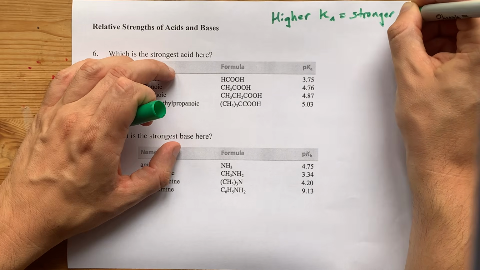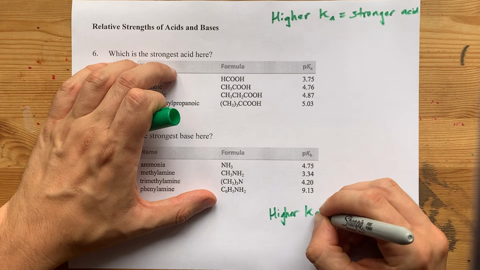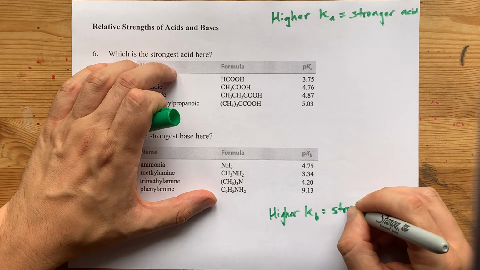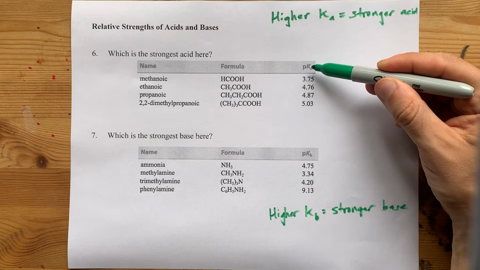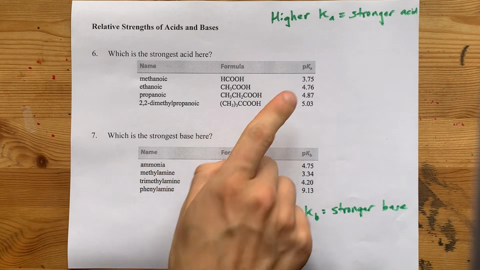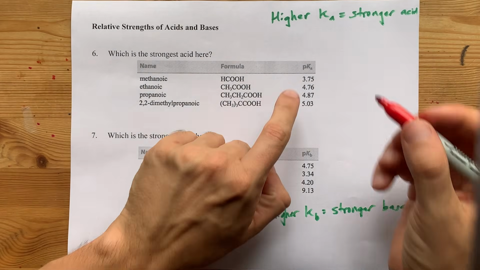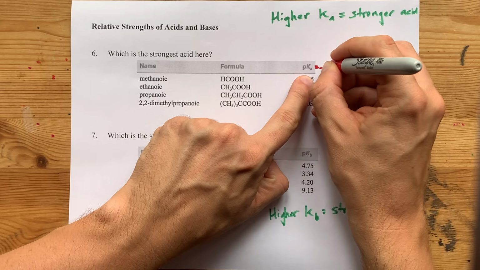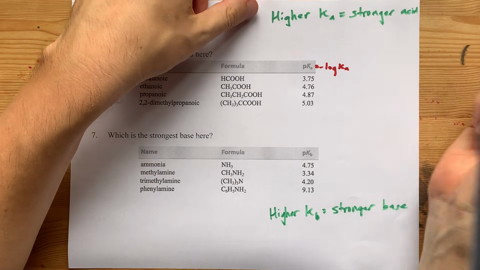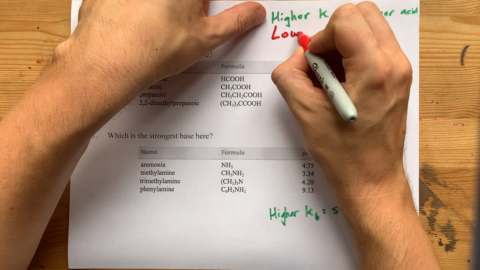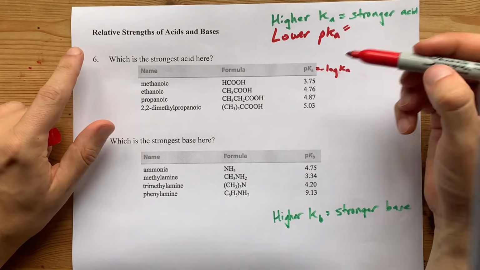Higher Ka equals stronger acid. And by the way, a higher Kb corresponds to a stronger base. Now your teacher might end up asking you about pKa's, and P, as you might have been able to tell from every question before now, is the negative log of Ka. But what that actually means is that a higher Ka actually gives you a lower pKa. It's because of the negative.